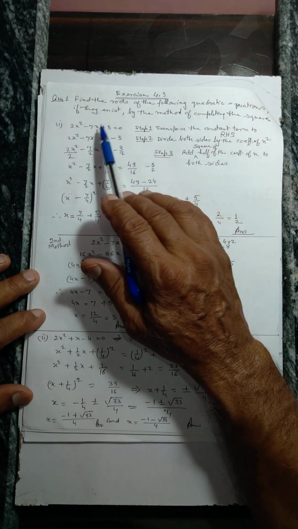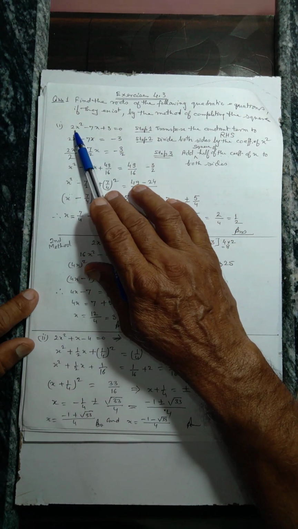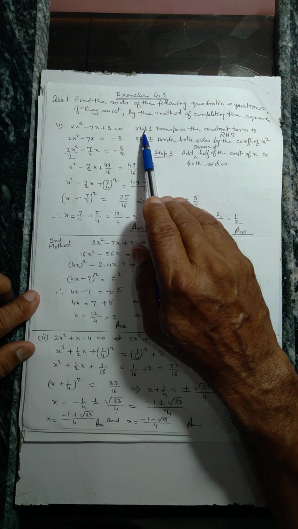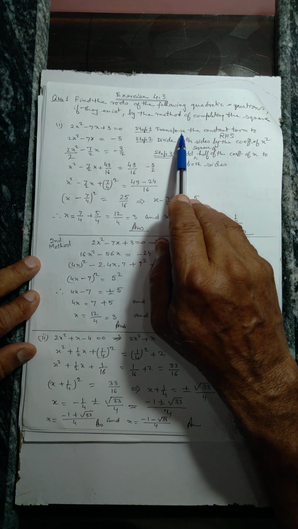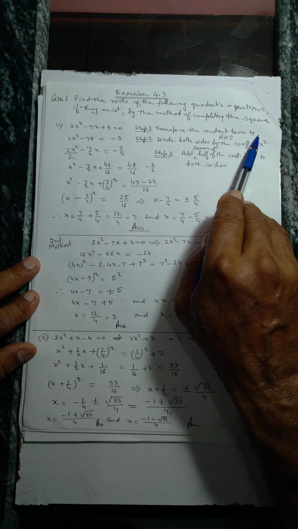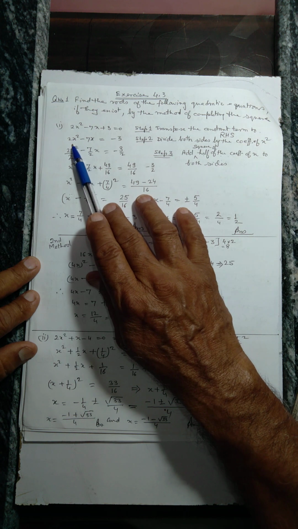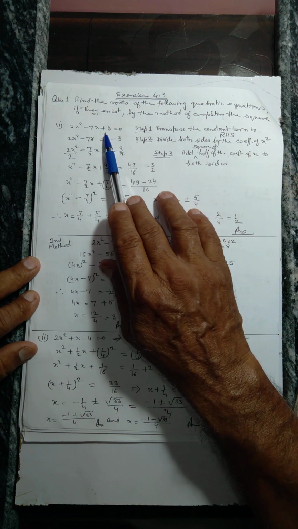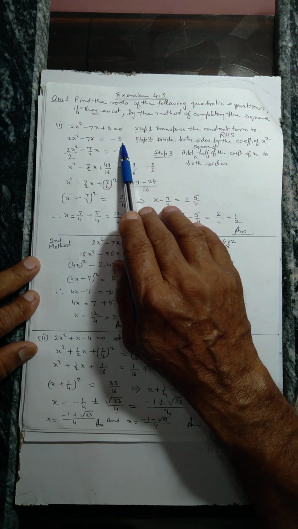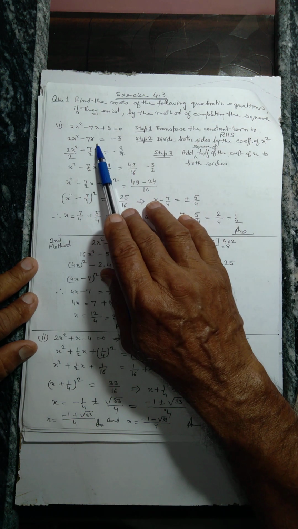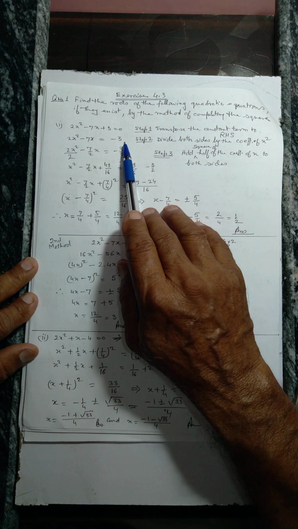You see, 2x² − 7x + 3 = 0. Here I have mentioned step 1: transpose the constant term to the right-hand side. So here I have transposed the +3 to the right-hand side, and it has now become −3. So 2x² − 7x = −3.